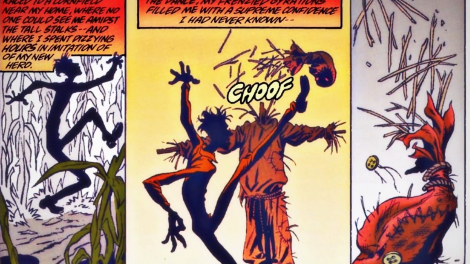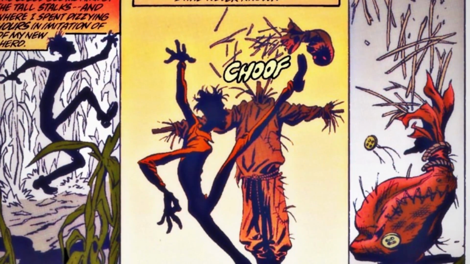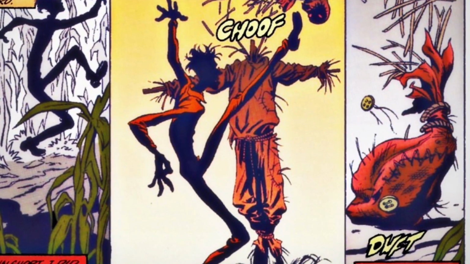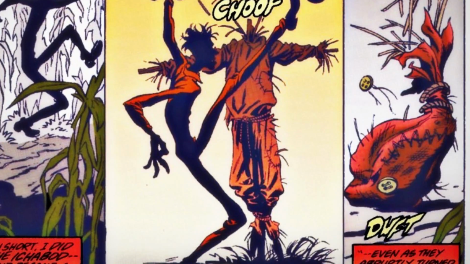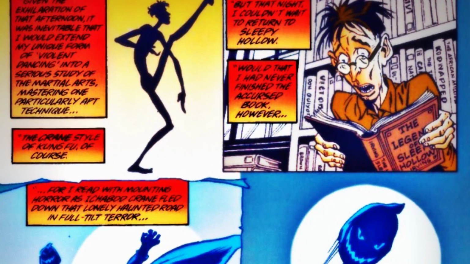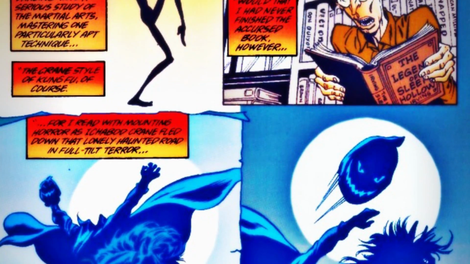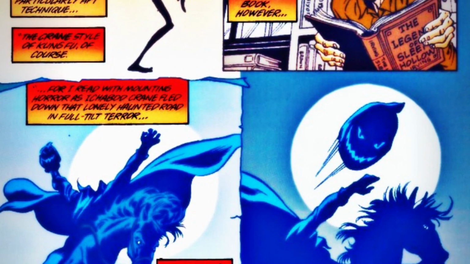Crane is inspired and immediately runs to a nearby cornfield where he performs wild spinning kick motions for hours, which fills him with new confidence and quickly turns violent as he kicks the head off of a scarecrow, deciding to combine his new violent dancing with a serious study into the martial arts, with a focus on the Crane style of kung fu.